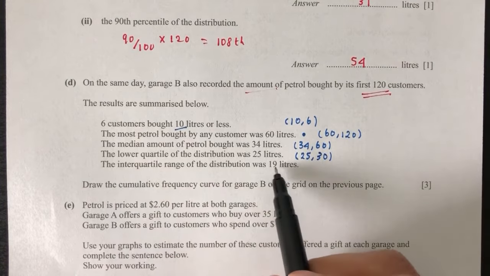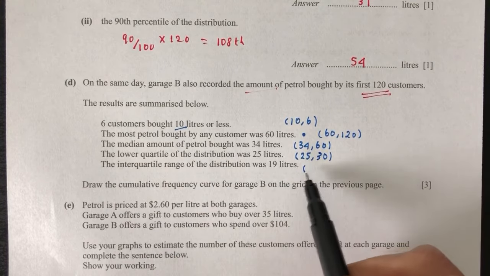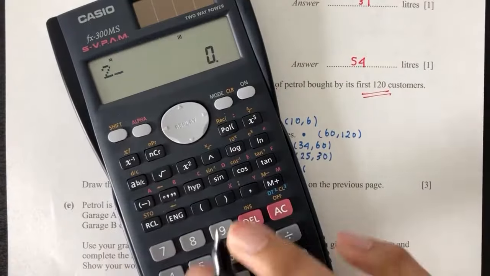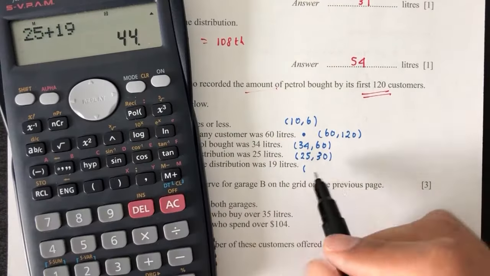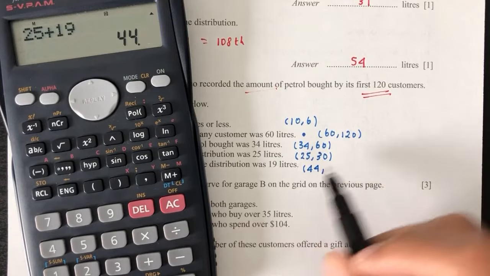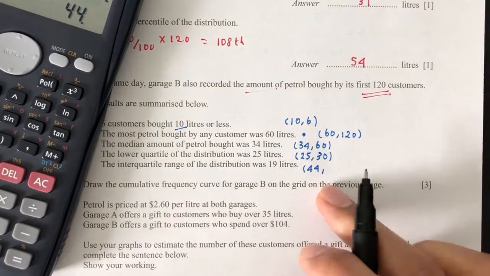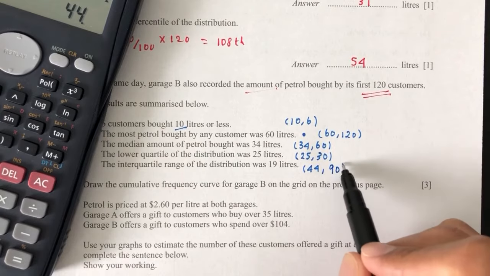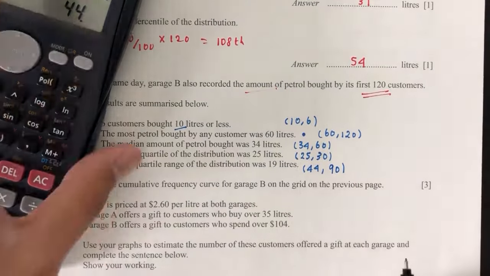The range will be 19, so if you add 19, how many liters will that be? So let's find out. That will be 25 plus 19, which is 44 liters. And for the upper quartile, that will be 3/4, the 90th element. So let's plot all these points on the graph.